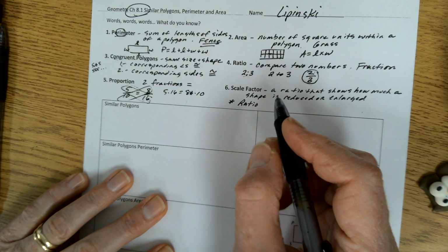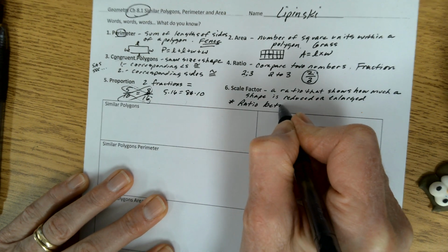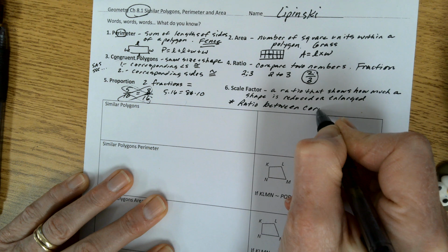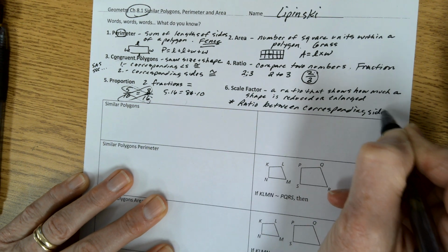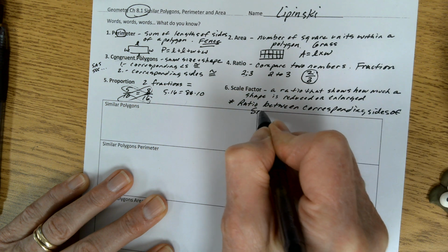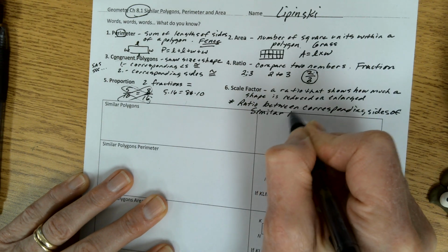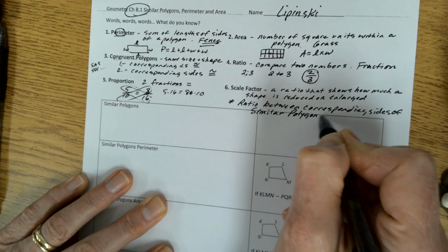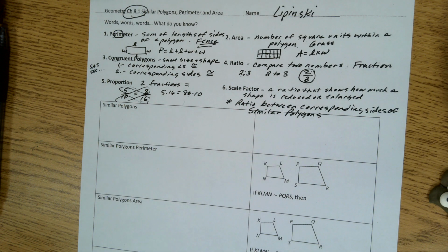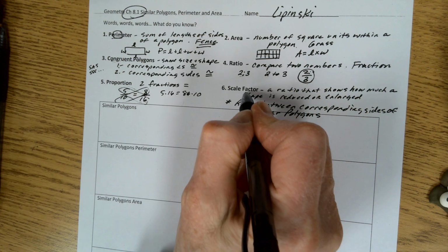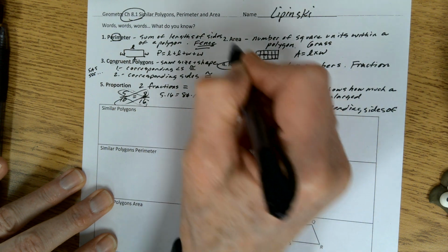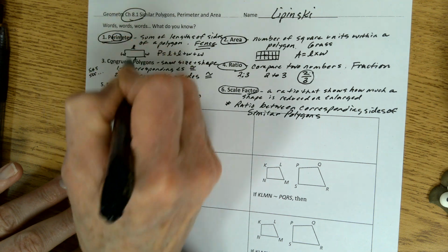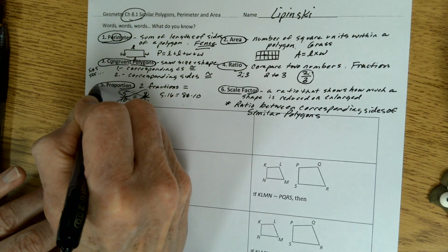Okay, it's a ratio between corresponding sides of similar polygons. So really, this word might be new, but hopefully the other words are familiar. Well, let me circle all of them. Kind of got messy, didn't it? Sorry about that. Okay, those are our words.